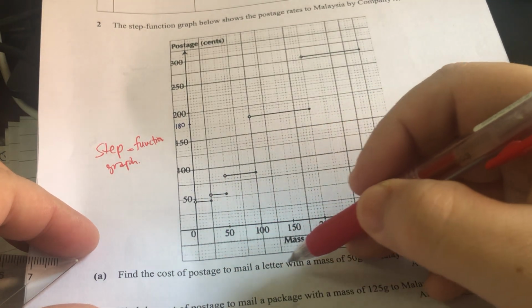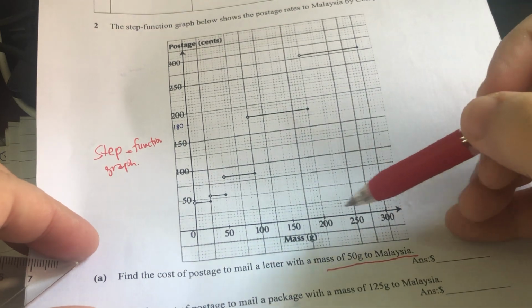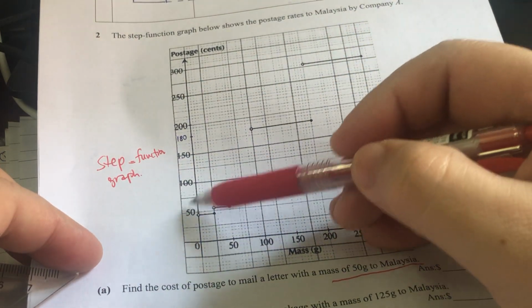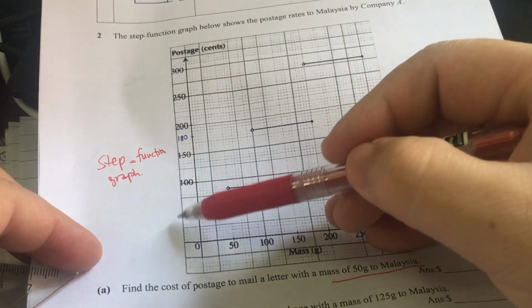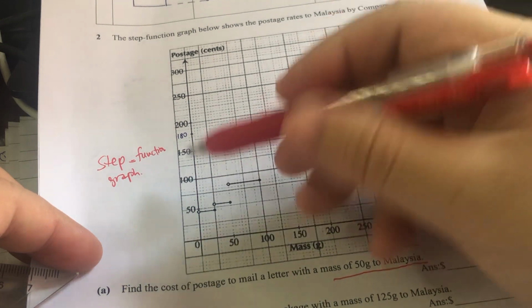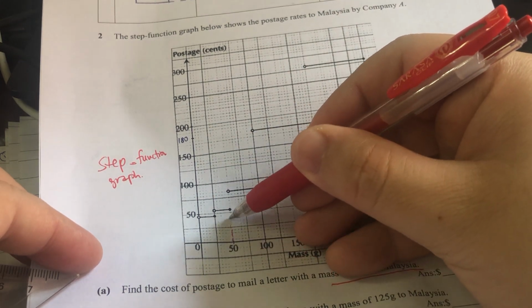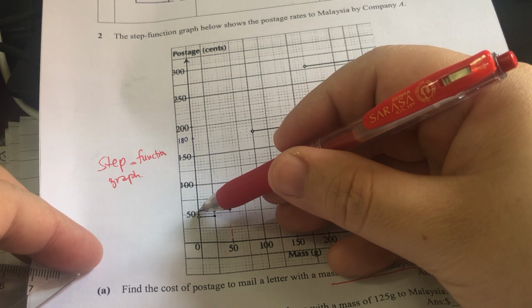Find the cost of postage to mail a letter with a mass of 50 grams to Malaysia. 50 grams. So you don't look here, you don't see 50. This refers to the money. So you look at the mass, 50. Then you look here, then you go here. Now is it 51? It's not.